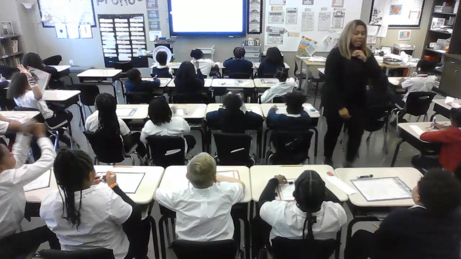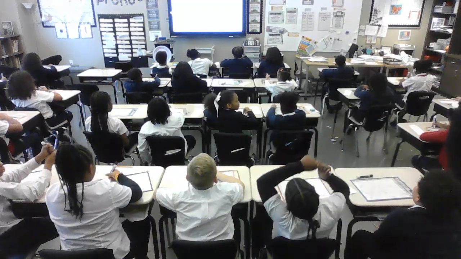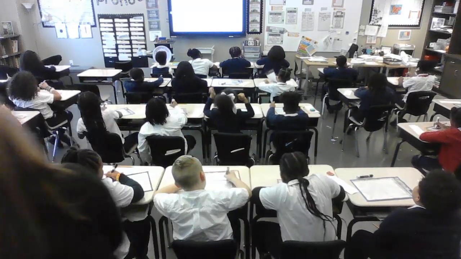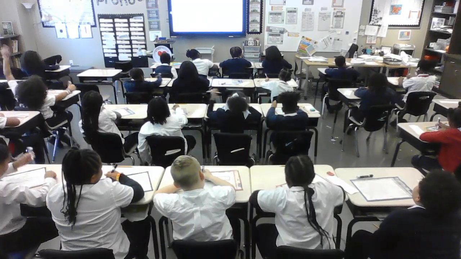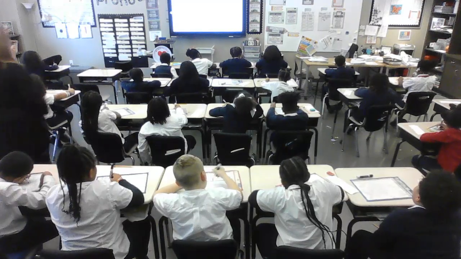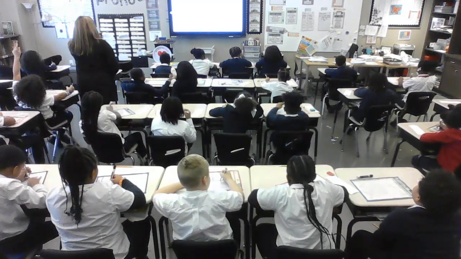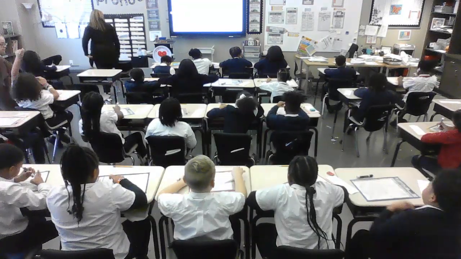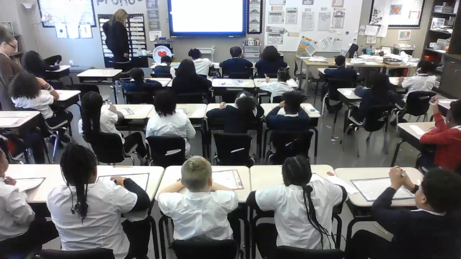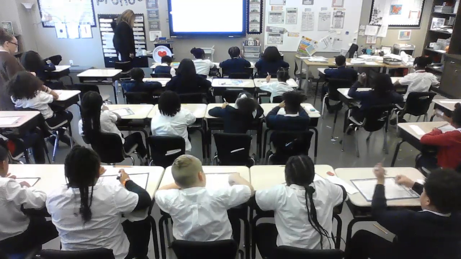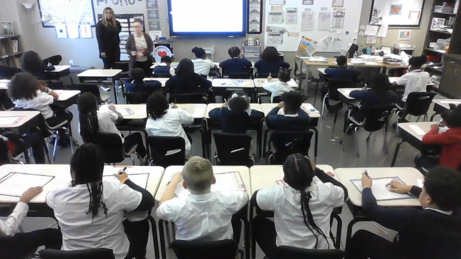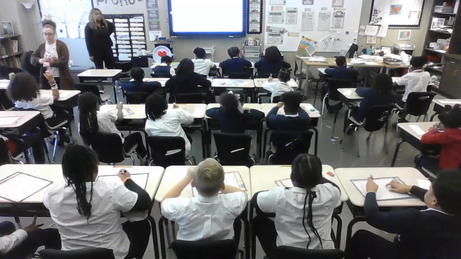264 divided by 2. Decompose 264 to make it easier for us to divide by 2. You have your bigger number at the top. Give me expanded form right underneath. As soon as you have it, put those whiteboards in there.